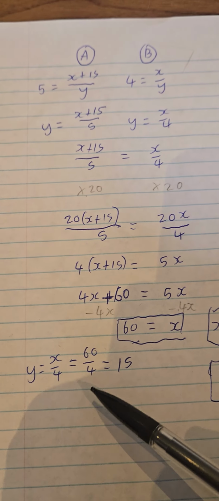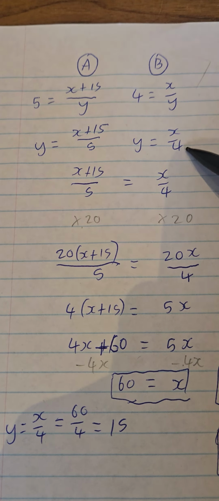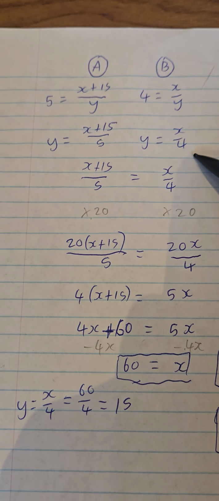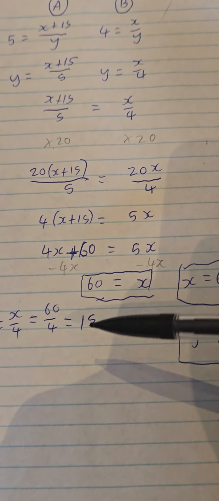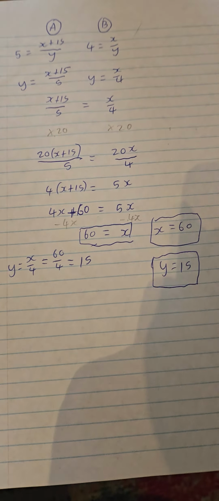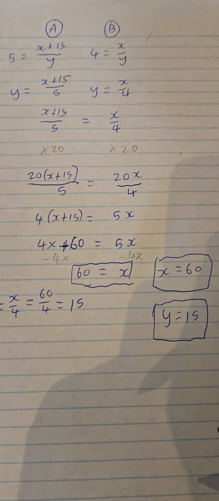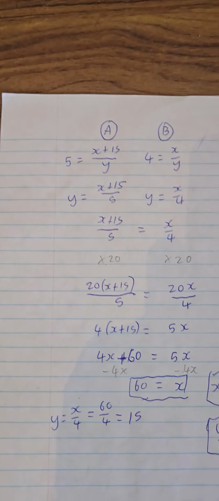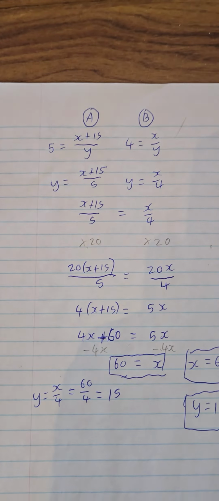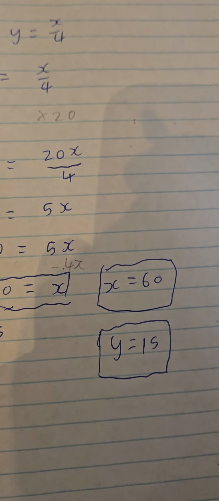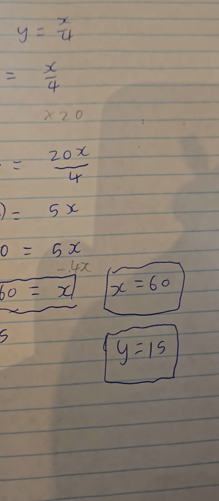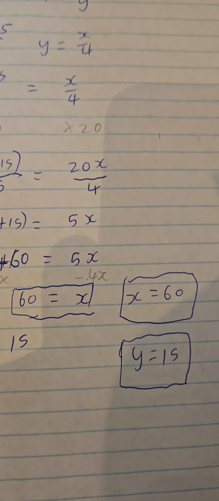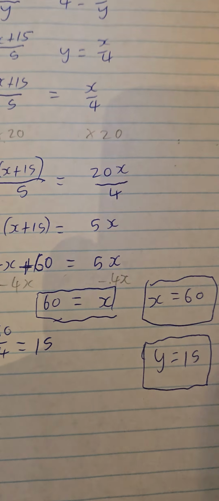Then I find any equation with X and Y. Once I know X is 60, I can take this equation: 60 divided by 4 is 15, and there we've got that Y equals 15. So if X equals 60, this cat travels 60 feet, this one travels 75 feet, and if Y equals 15, Y is the amount of time traveled. Each cat traveled for 15 seconds.